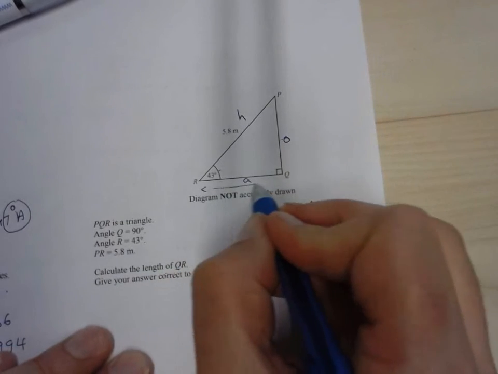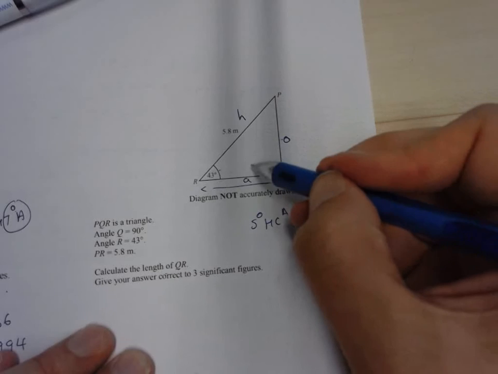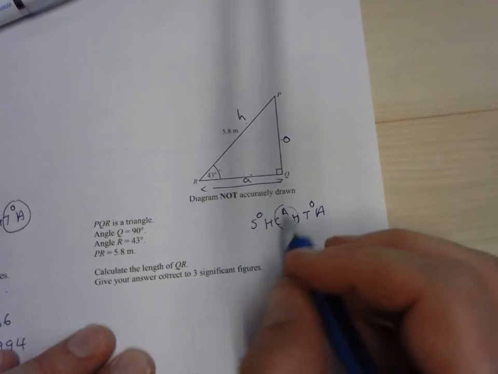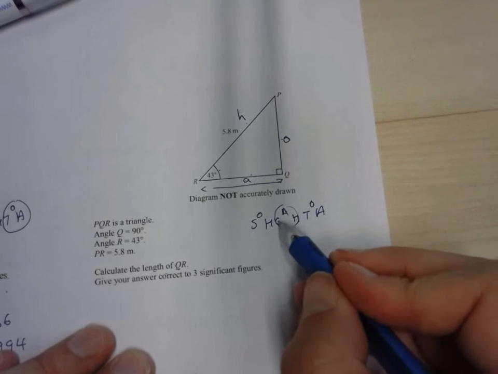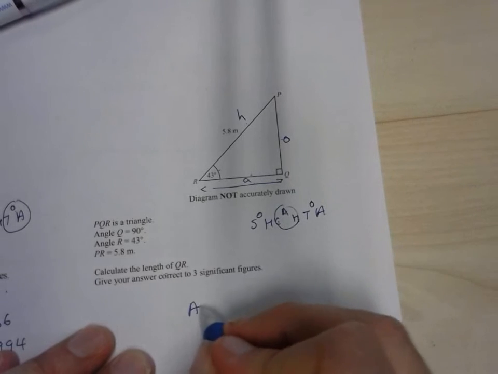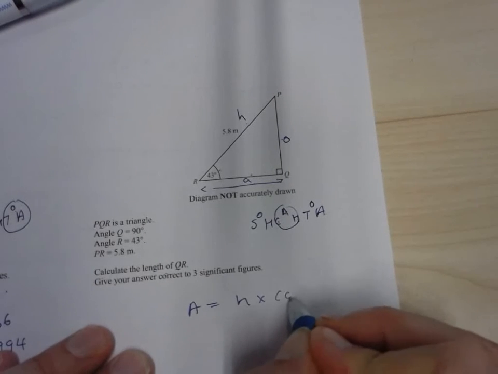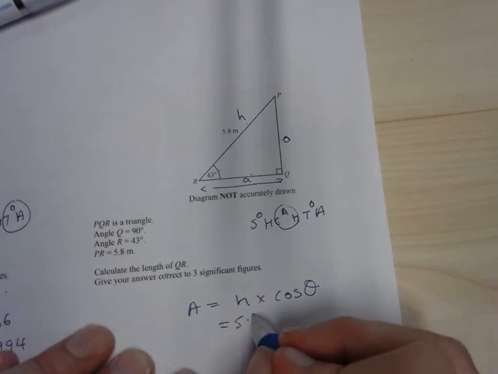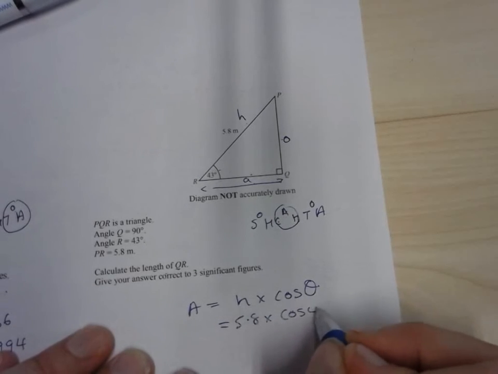QR is this side. So I want one that's got an A and an H in. Which one's got an A and an H? That's the CAH. And I want the A equals C and H, so adjacent equals H times cos theta, which is 5.8 times by cos 43.